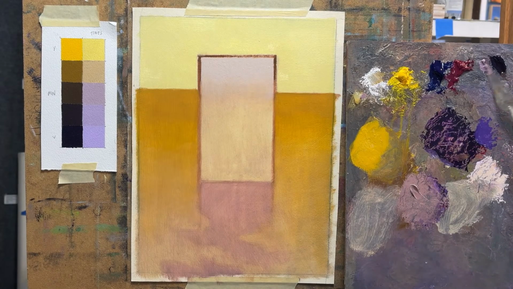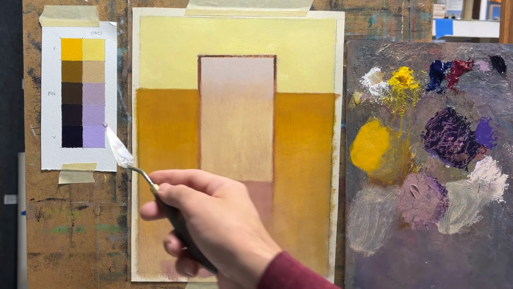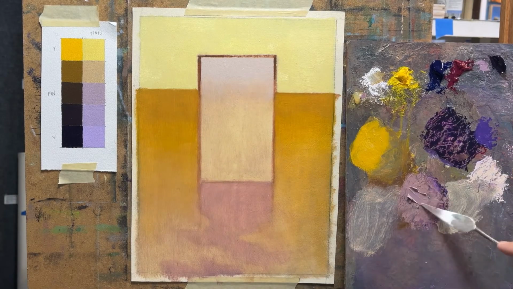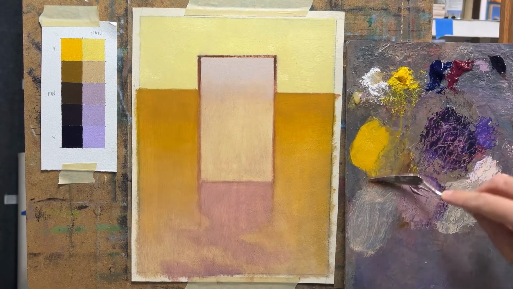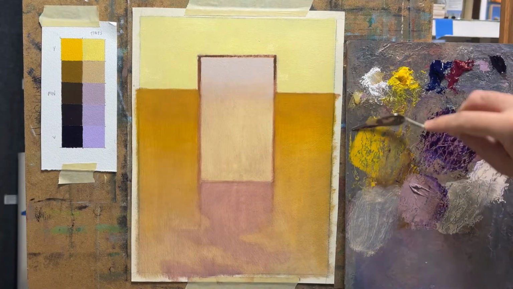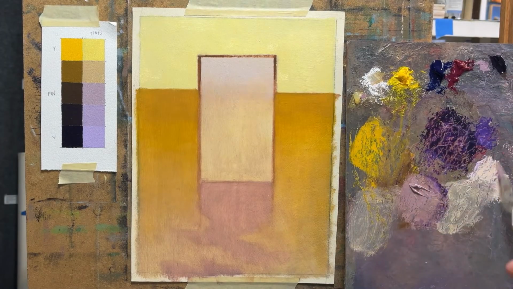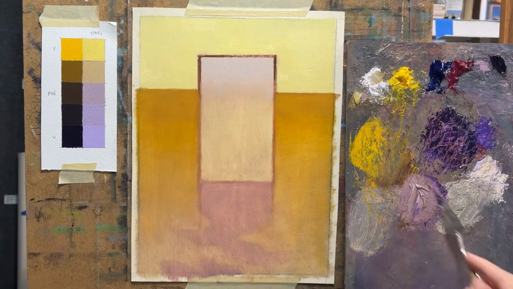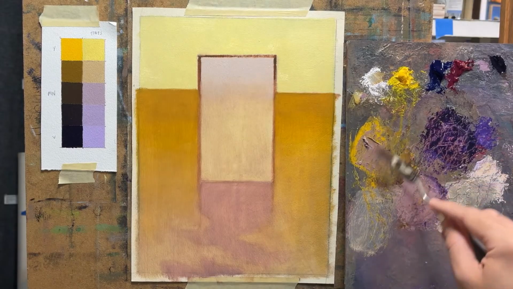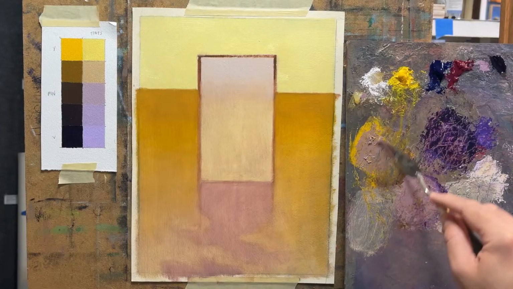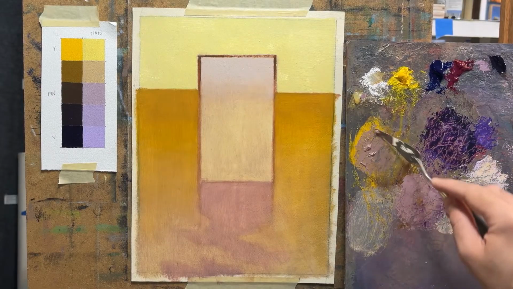I have a little bit of a color that was saved from when I made my chart over here, and that's still wet, so I'm just going to mix that in with the rest of the paint on the palette. And honestly, one thing that's really fun to do is to scrape everything that's still wet on your palette like this and mix all of it together into one big, unique, muted mixture.